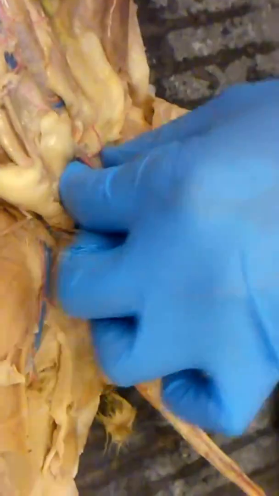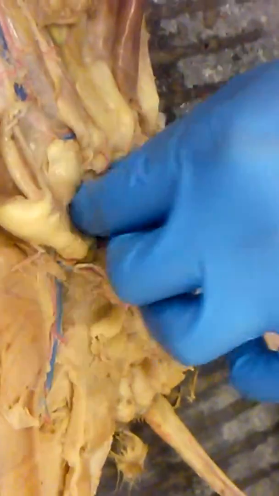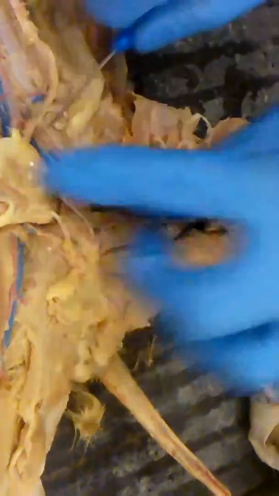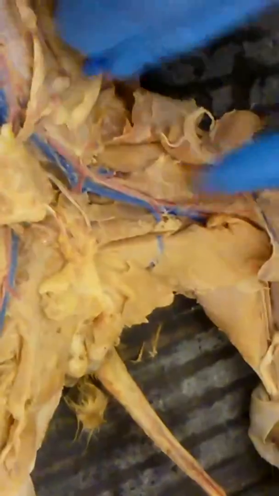Now, did it say in your sheet that you don't have to know the internal? You do have to. It's common, external iliac veins, not internal for the vein. So this area is going to be your common iliac vein, and I believe it's right here where it splits down.